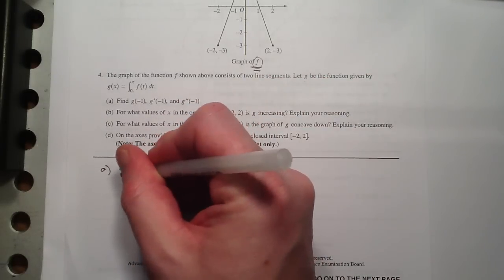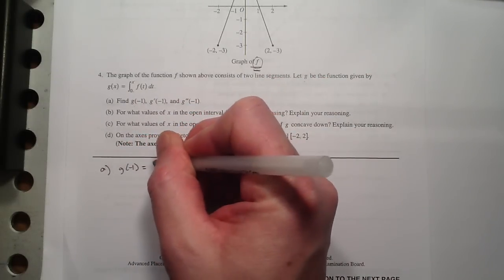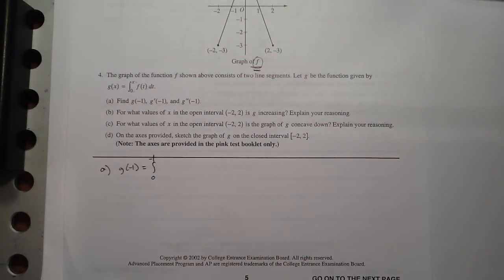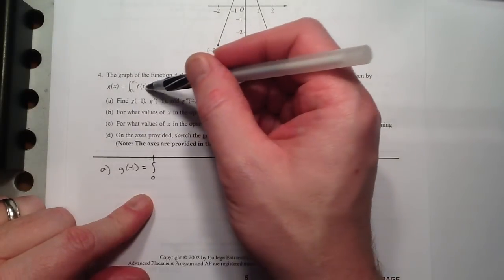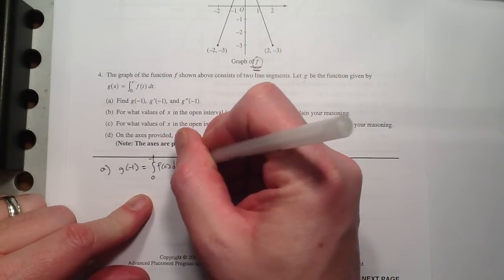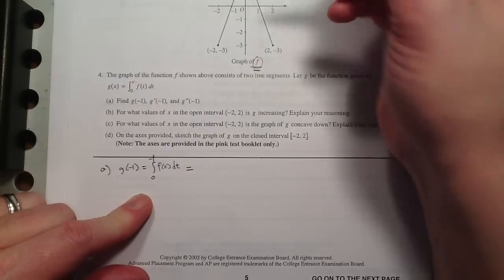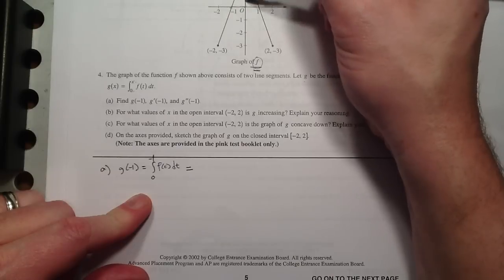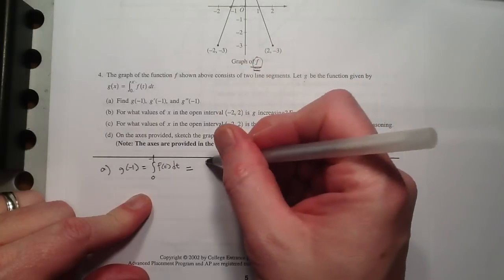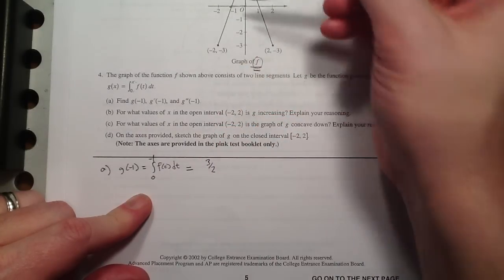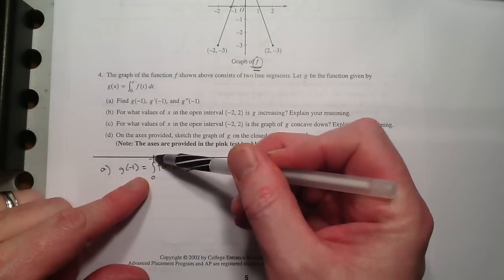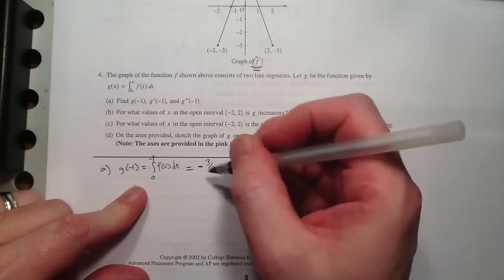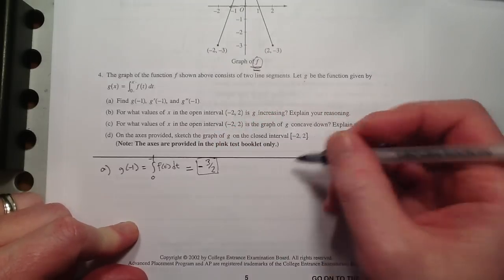G of negative 1 would be the area from 0 to negative 1. Right? That's how this function is defined. Under the f function. So let's see. The area from 0 to negative 1, that's a triangle that's 1 by 3. Right? So that'd be 3 halves. But this is a positive area, but the integral is running backwards. It's going from 0 to negative 1. So that makes that negative. So there's our first answer.